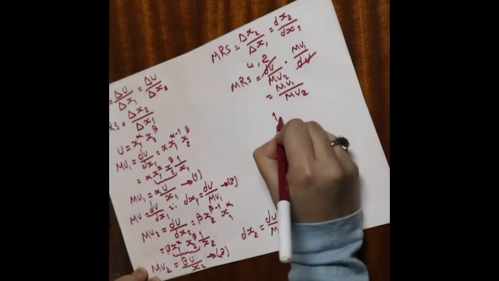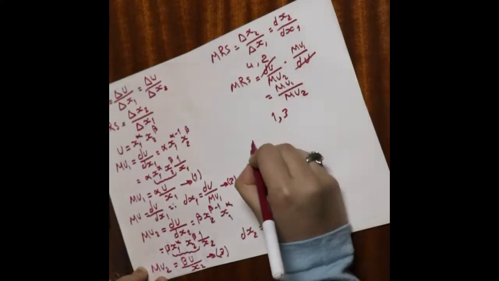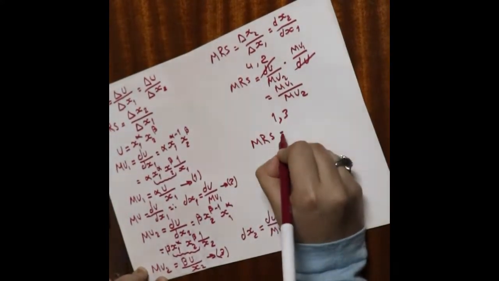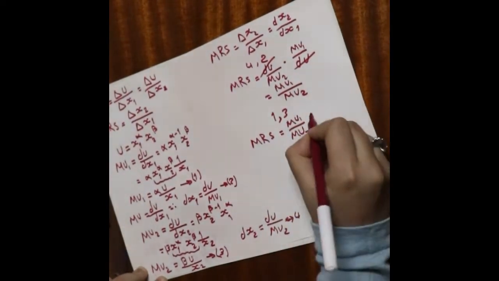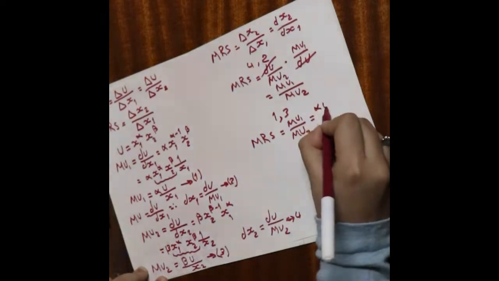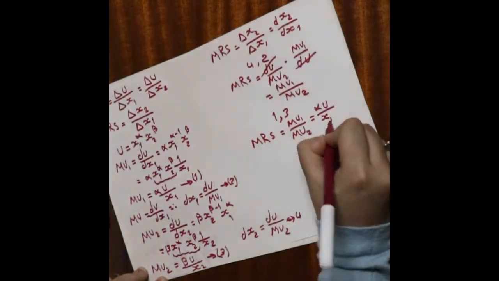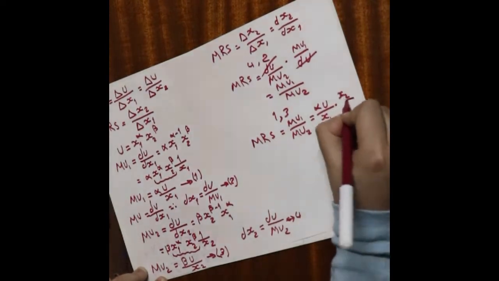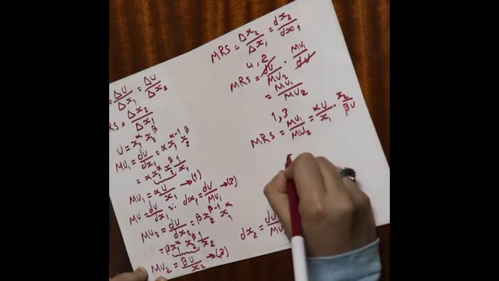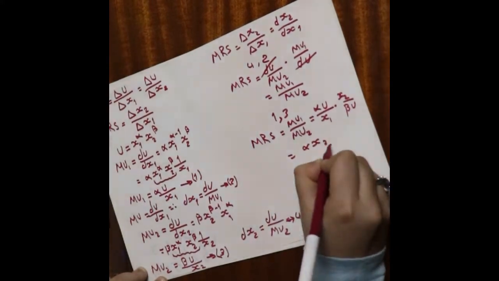From the first equation and the third equation, MRS equal MU1 over MU2 equal alpha U over x1 multiplied by x2 over beta U. So MRS equal alpha x2 over beta x1.